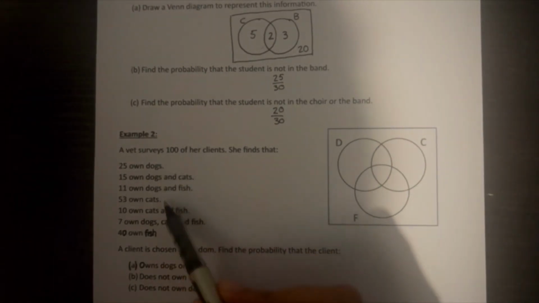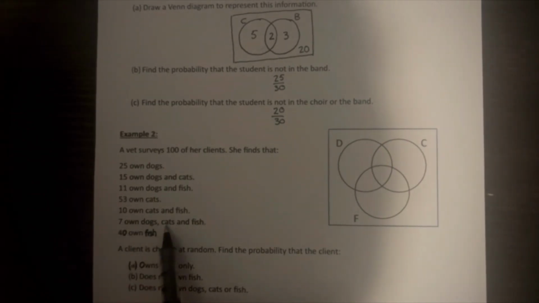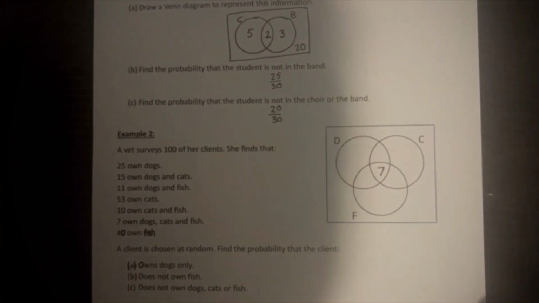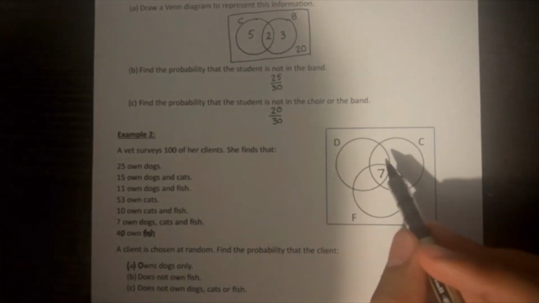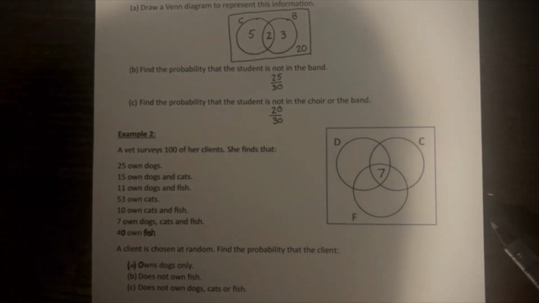So if I look through our information, we can see that there are 7 who own dogs, cats and fish. So I can put my 7 in there. And then we can work our way outwards. So we're going to consider the intersections of 2 different regions now.